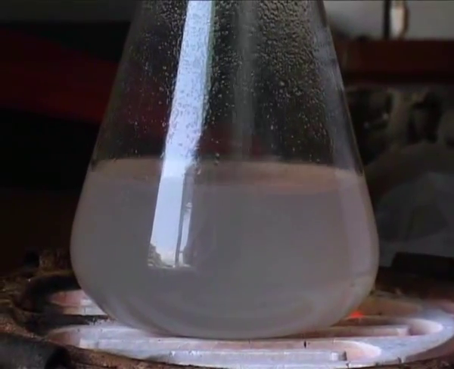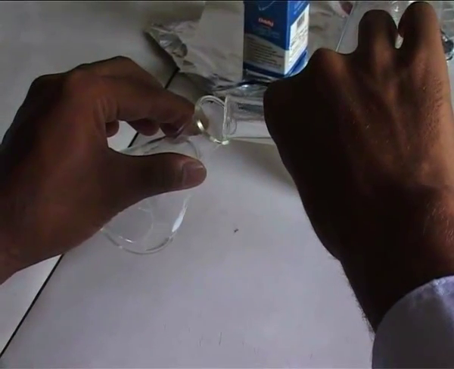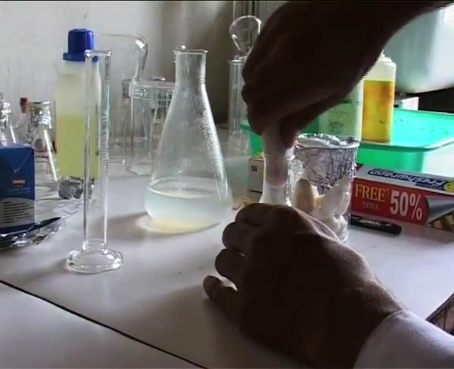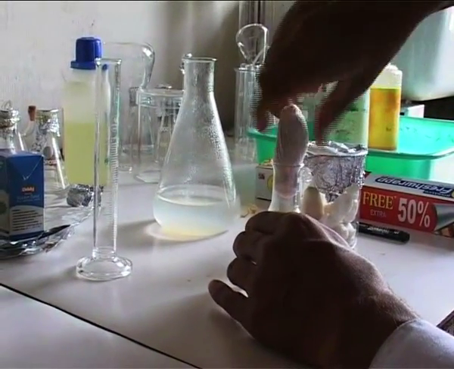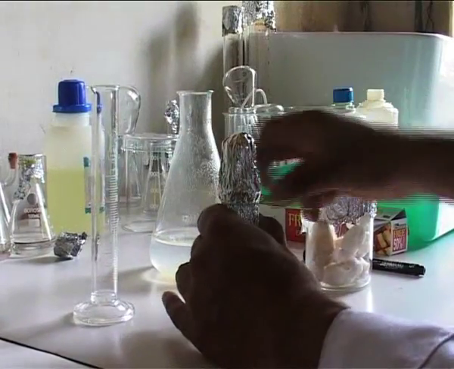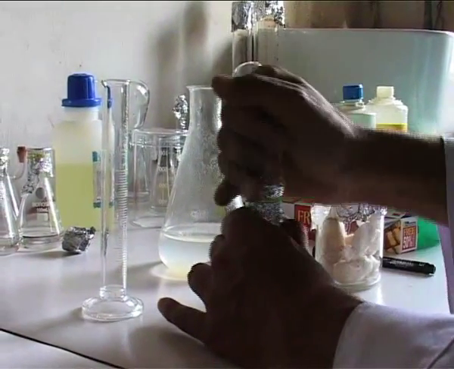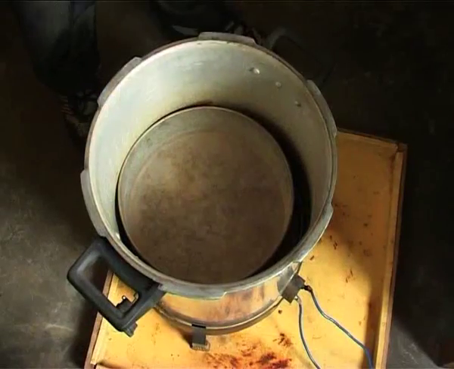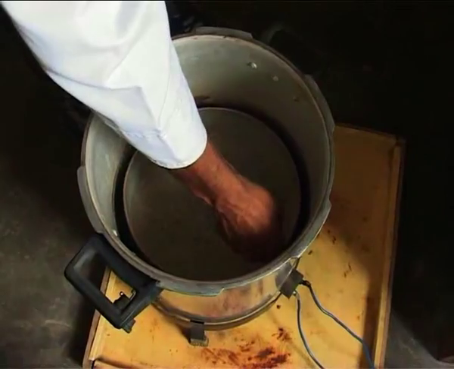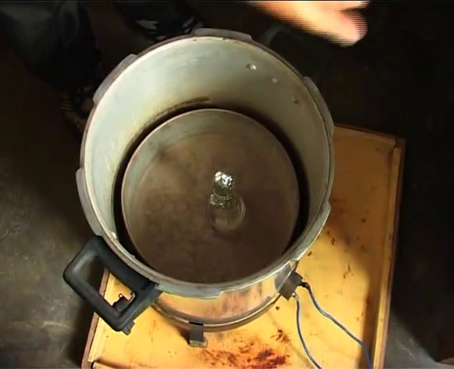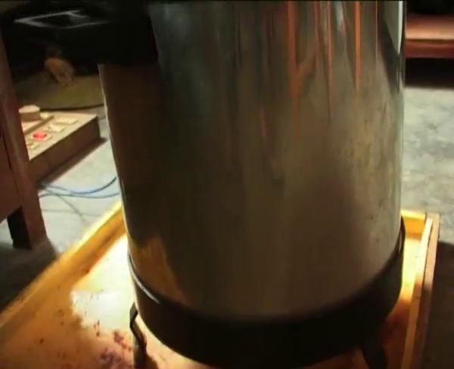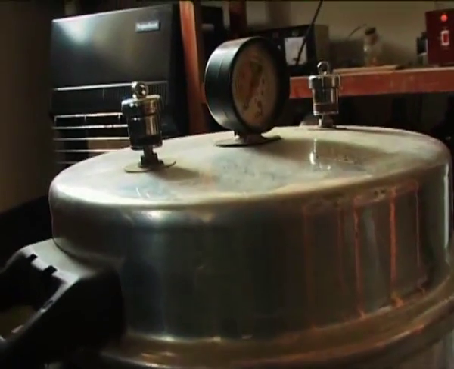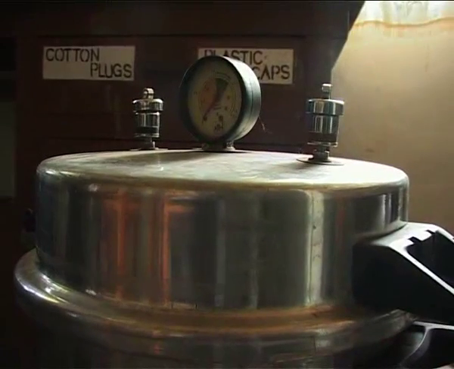Medium is carefully poured into culture vessels. Culture vessels are plugged with non-absorbent cotton plugs. After this, the vessels are covered with aluminium foil. For sterilizing the culture medium, it is autoclaved at a temperature of 121 degrees Celsius and at a pressure of 15 lb for 15 minutes. Finally, the autoclaved medium is stored in the cabinets in inoculation room.